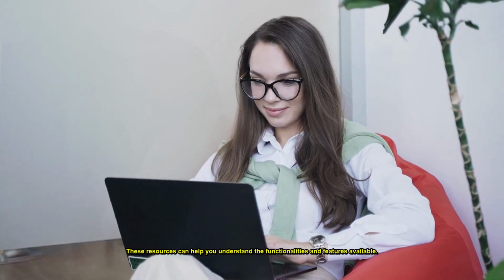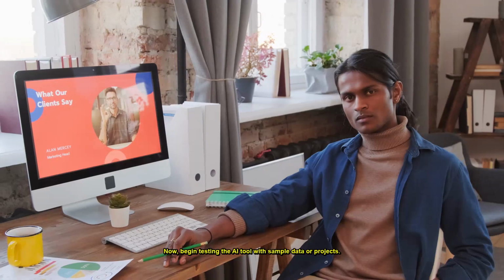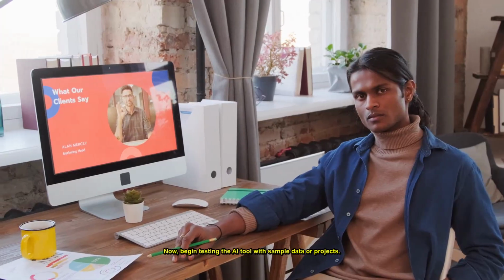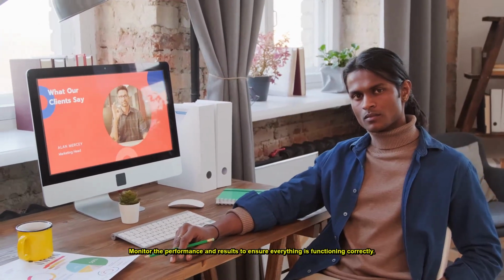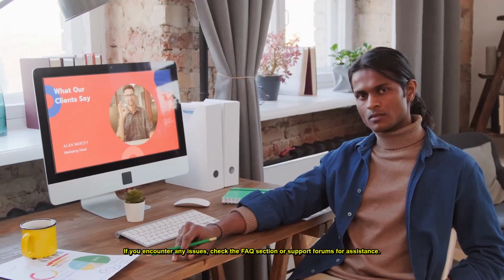These resources can help you understand the functionalities and features available. Now, begin testing the AI tool with sample data or projects. Monitor the performance and results to ensure everything is functioning correctly. If you encounter any issues, check the FAQ section or support forums for assistance.